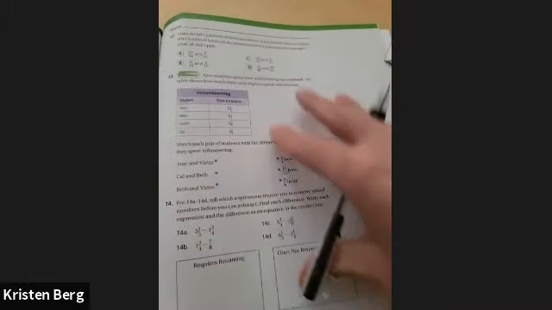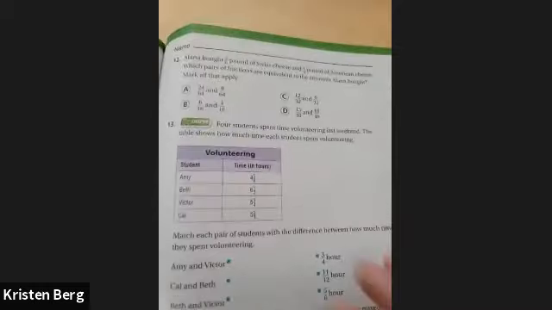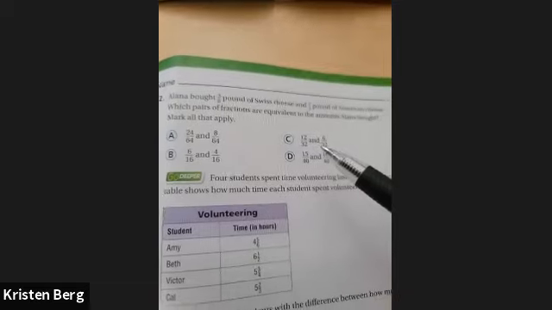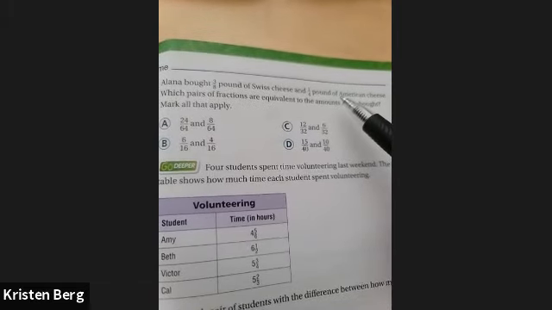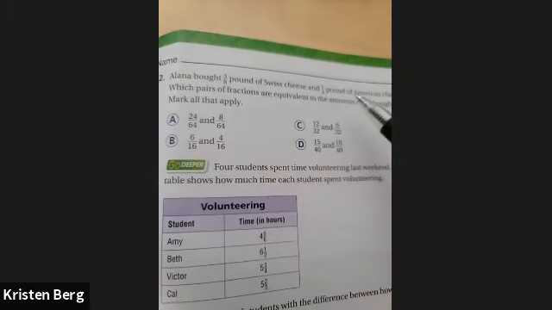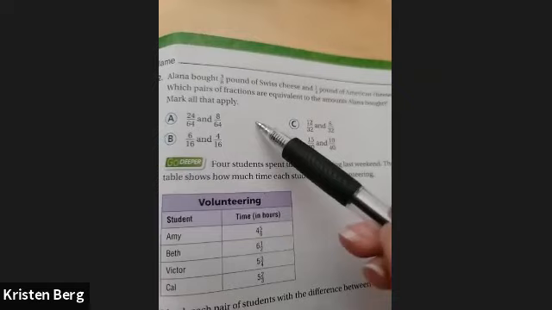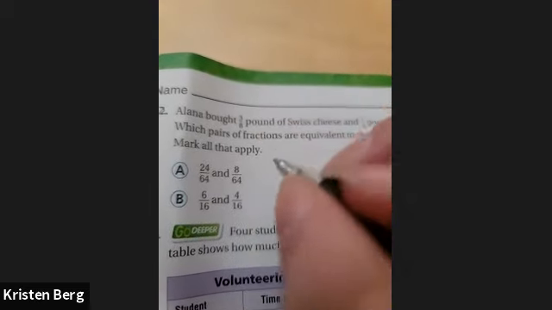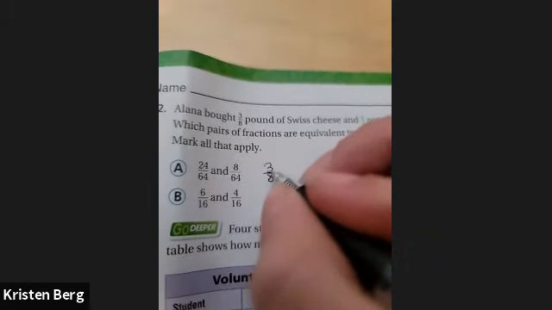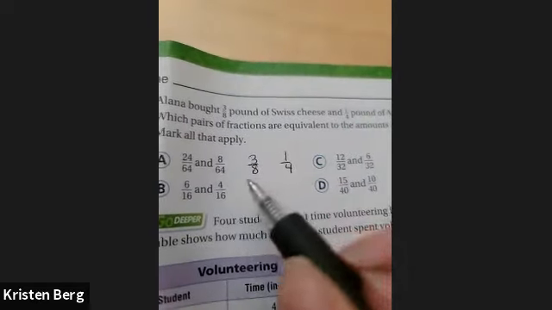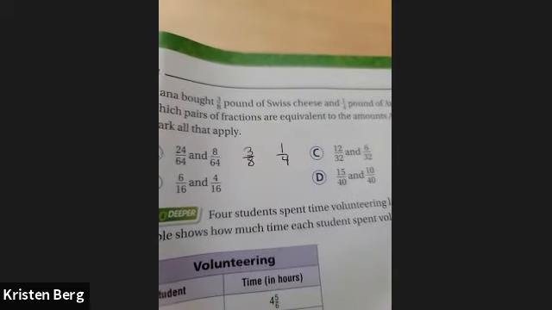We are actually going to go right on over here. It says Elena bought 3/8 pounds of Swiss cheese and 1/4 pound of American cheese. Which pairs of fractions are equivalent to the amounts that Elena bought? Mark all that apply. So remember, it says 3/8 and this one was 1/4. And we need to change these both to 64.